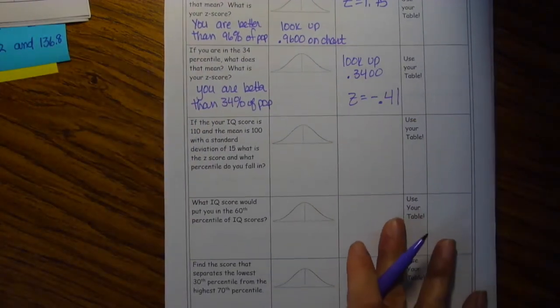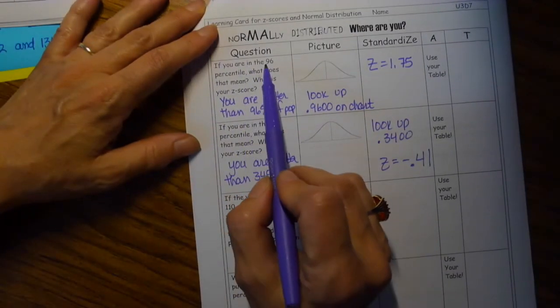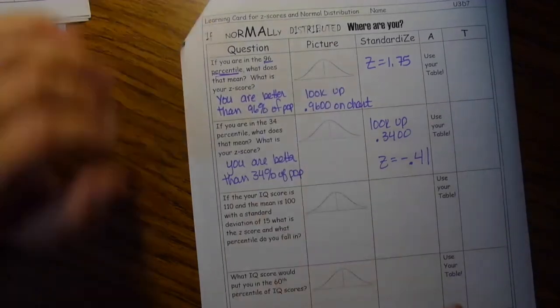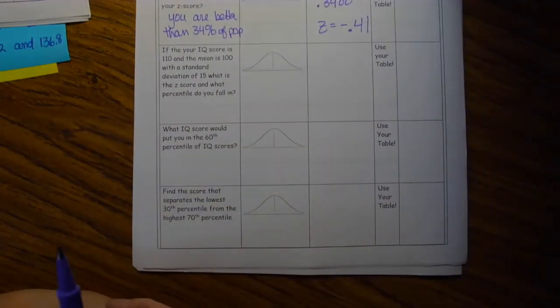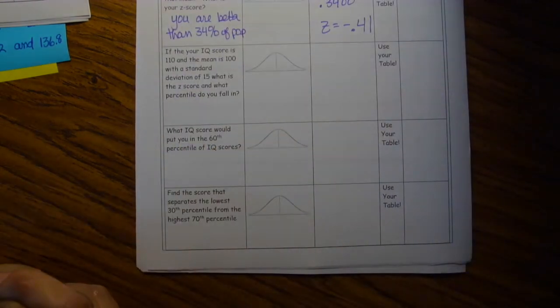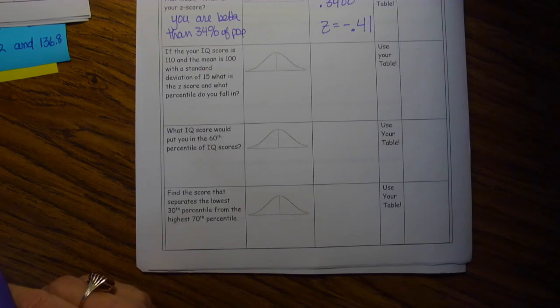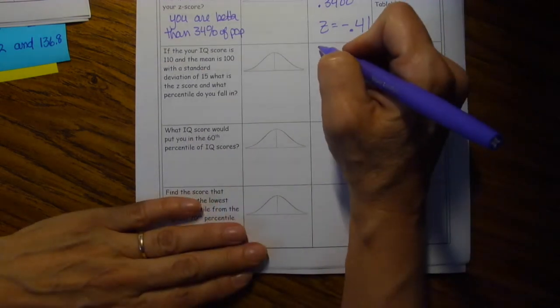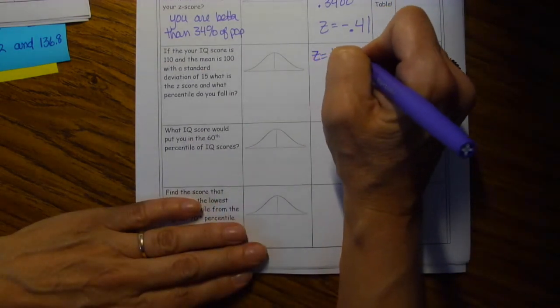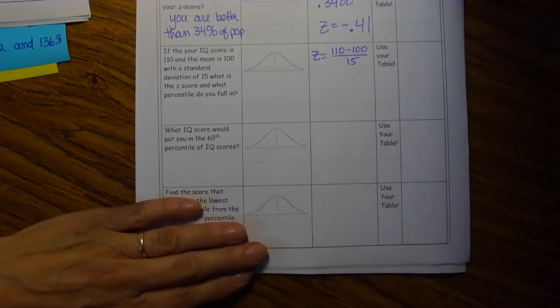Is this making sense? Okay, so what we're getting out of these two questions is, what does this mean? When someone tells you you're in a percentile, it means you're better than that, not lower than that. You're above that many people. Now, the last thing we need to do, can you look up which score you need to have to meet a requirement? So if your IQ score is 110 and the mean is 100, what is the z-score? Well, this is easy, right? Z is 110 minus 100 over 15.